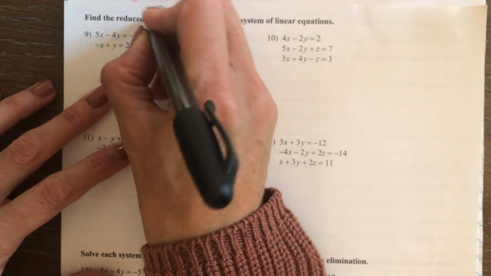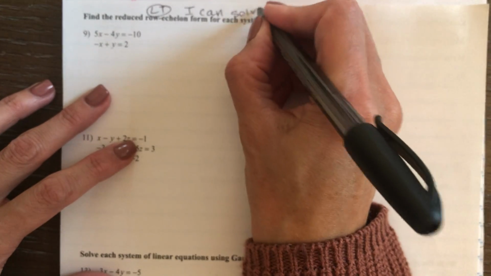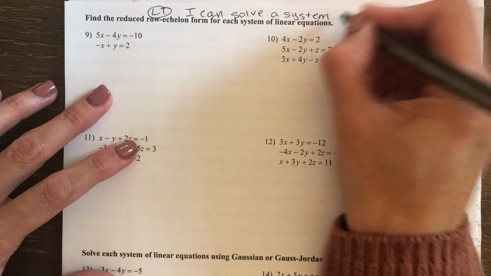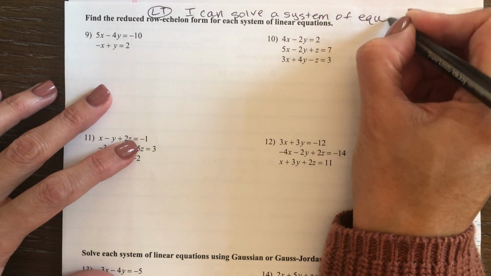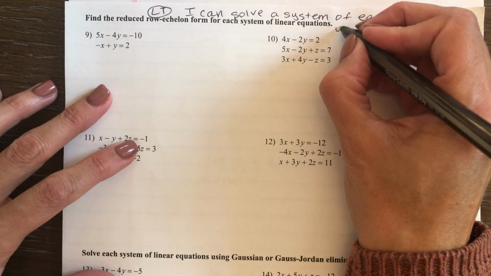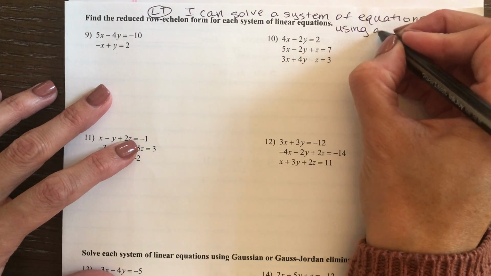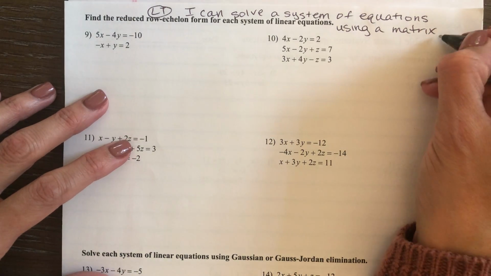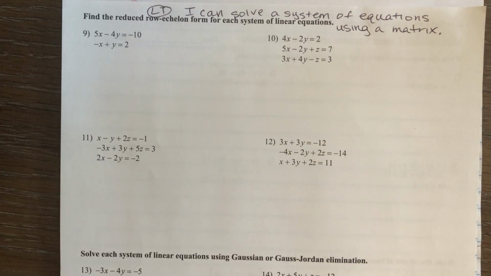Learning target: I can solve a system of equations using a matrix. So we're going to take this matrix and put it in what is called reduced row echelon form.